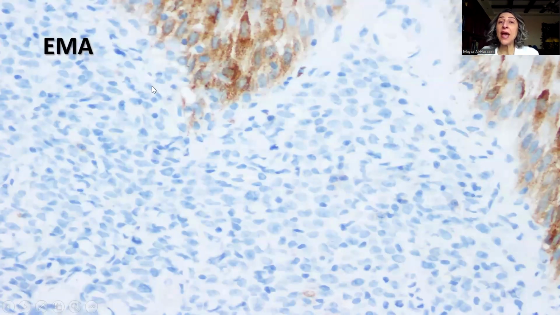Now, typically the ALK-negative anaplastic large cell lymphomas, in particular the cutaneous tumors, are EMA negative. So again, this in a way contrasts with the ALK-positive anaplastic large cell lymphoma. Remember, this pattern is quite unusual, but if you have it in your mind in the differential diagnosis, you will reach the proper diagnosis.